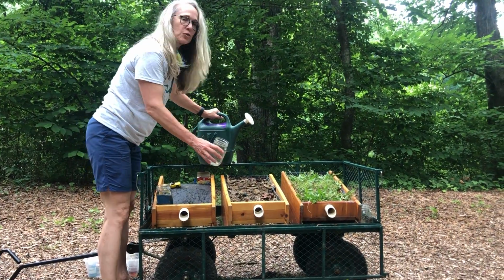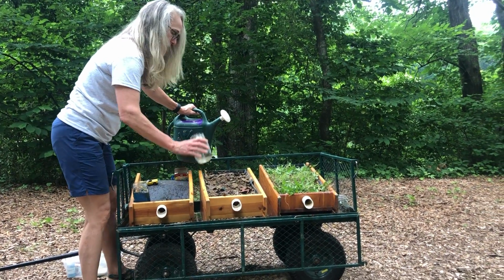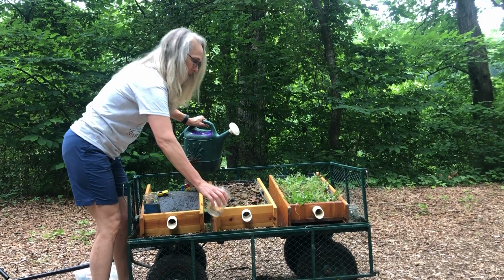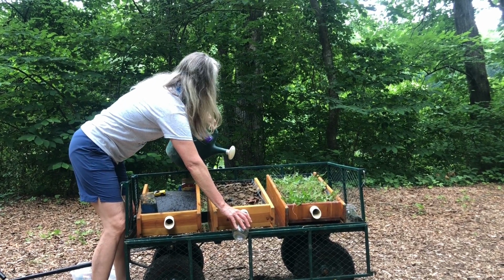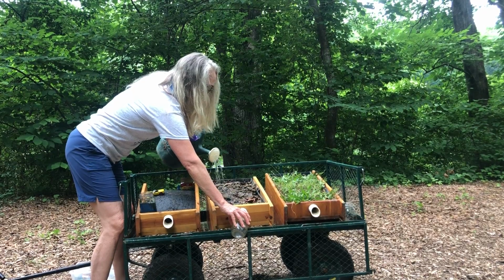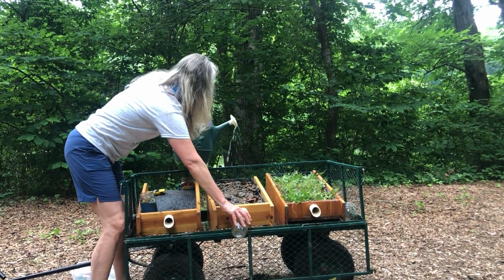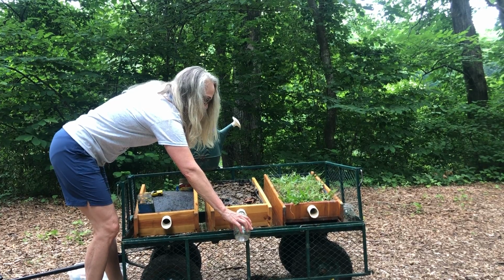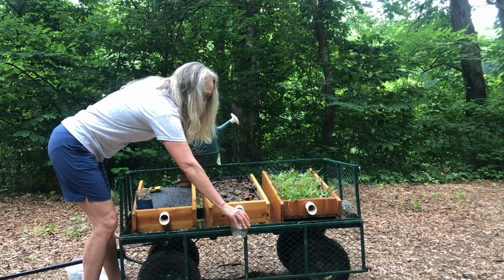This is an agriculture field or construction site. Same thing, how much comes off, how quick does it come off, and what does it look like? 1, 2, 3, 4, 5, 6. No water has come out yet. Still no water.